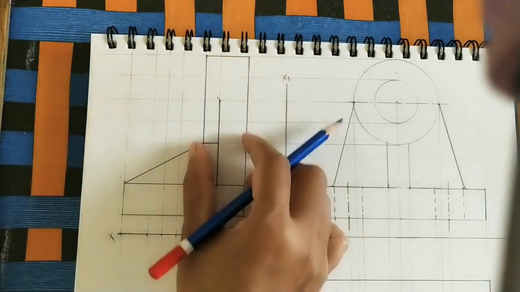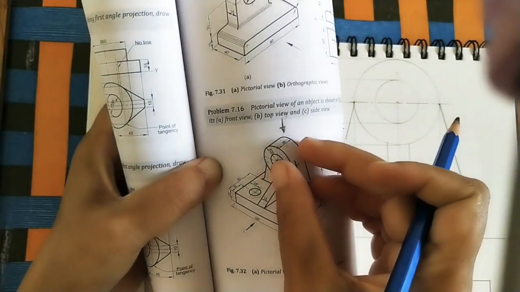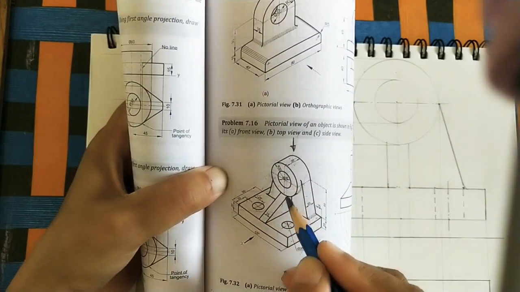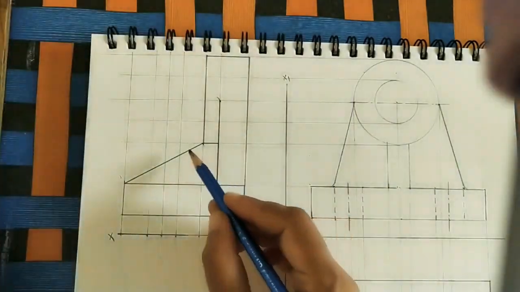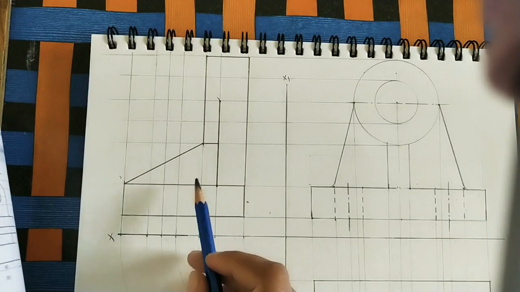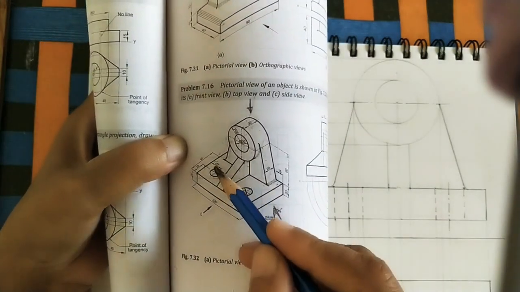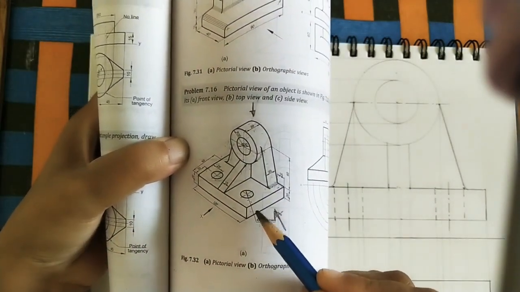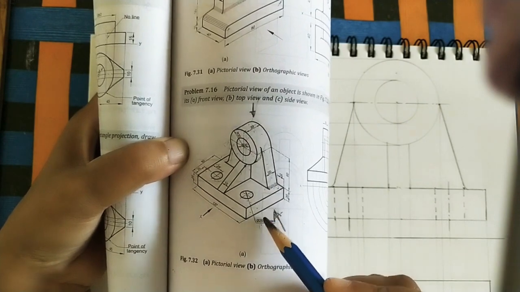This is the thickness of the circular part. Here it is looking like a line. After that the slope is coming. This is the side view. Now in the side view we can't see these circles. These are the internal holes. We have to show them in the side view. We have to do the dotted lines.